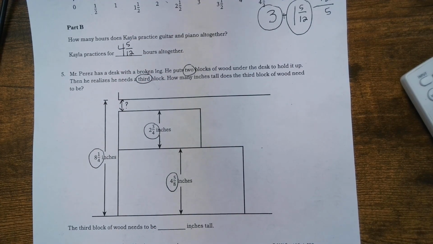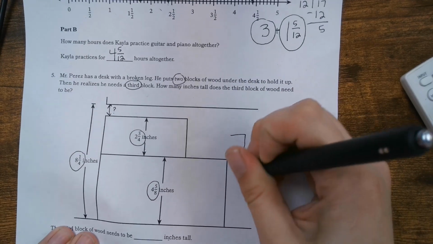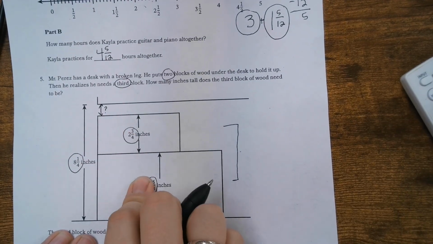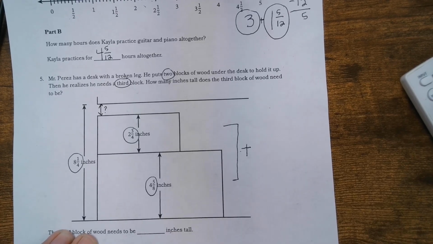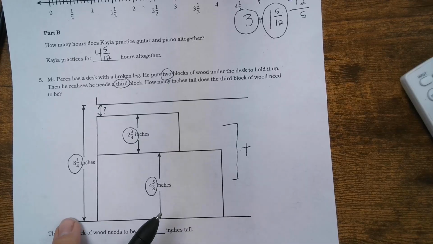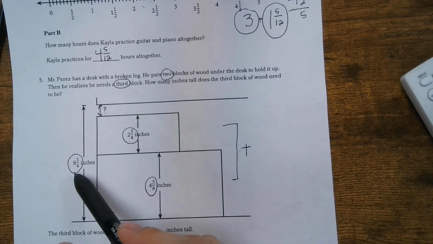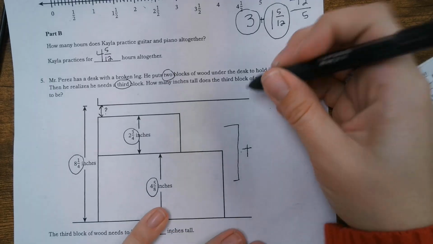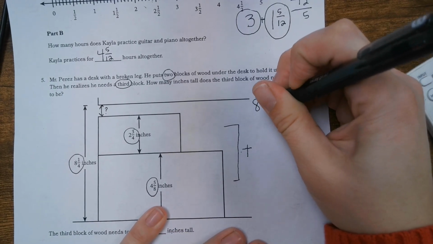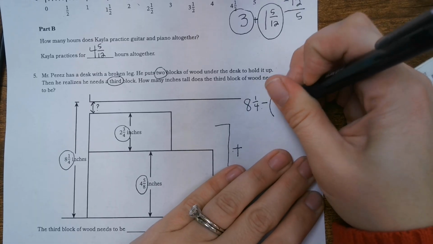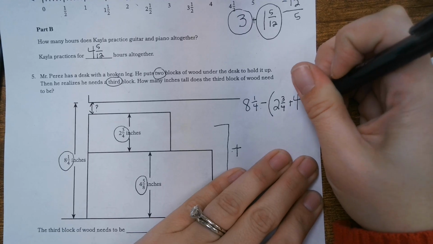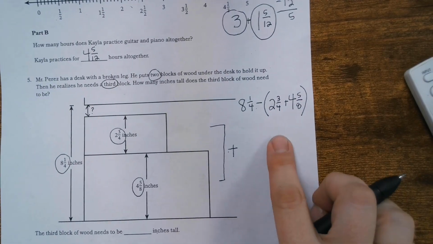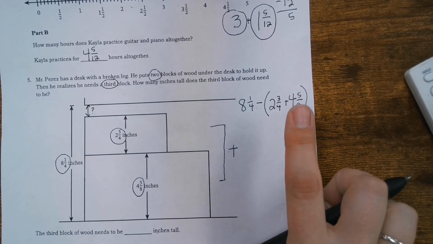So what I'm going to need to do, it's going to be a 2-step problem. First of all, I need to figure out, well, how tall are these blocks that Mr. Perez already has? To find that out, I'm going to add them. But then, once I get this, I'm going to have to figure out the difference. Difference tells us to subtract. So I will do 8 and 1/4 minus whatever this is. If I set that up in an expression, it will be set up like this because these parentheses tell me to do this first.